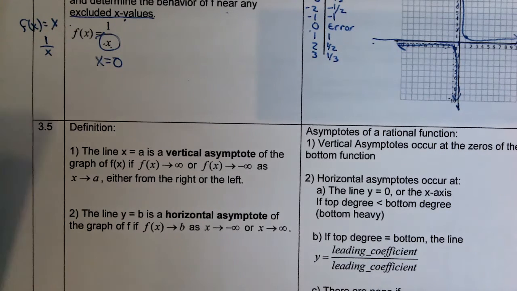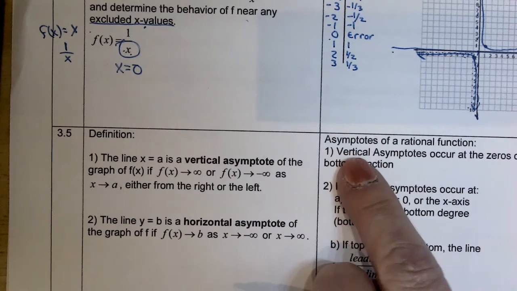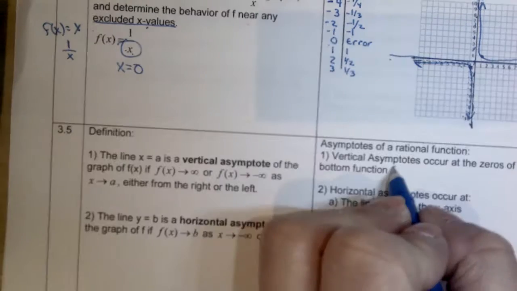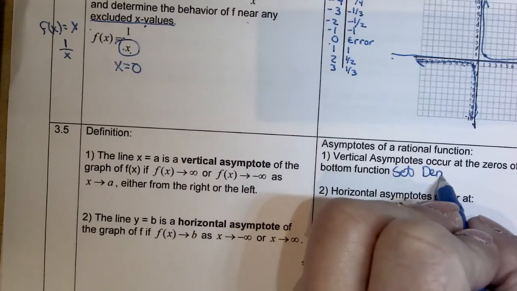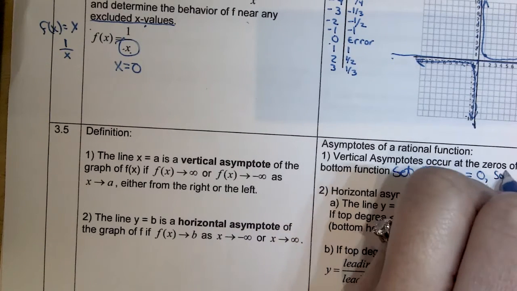So let's take a look at how we find these. Vertical asymptotes occur at the zeros of the bottom function. In other words, we're going to set the denominator equal to 0, and then we're going to solve.